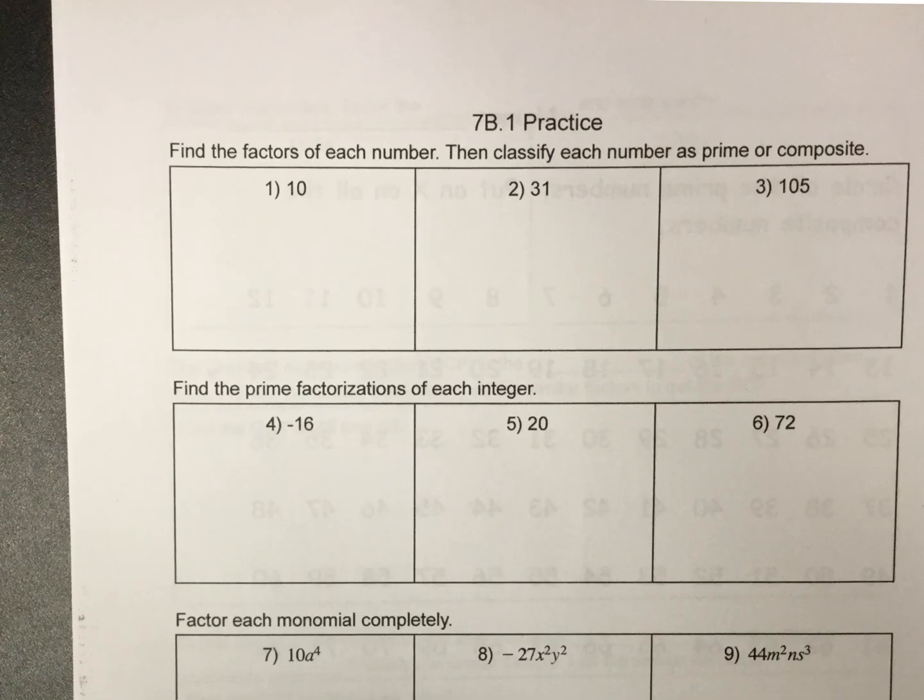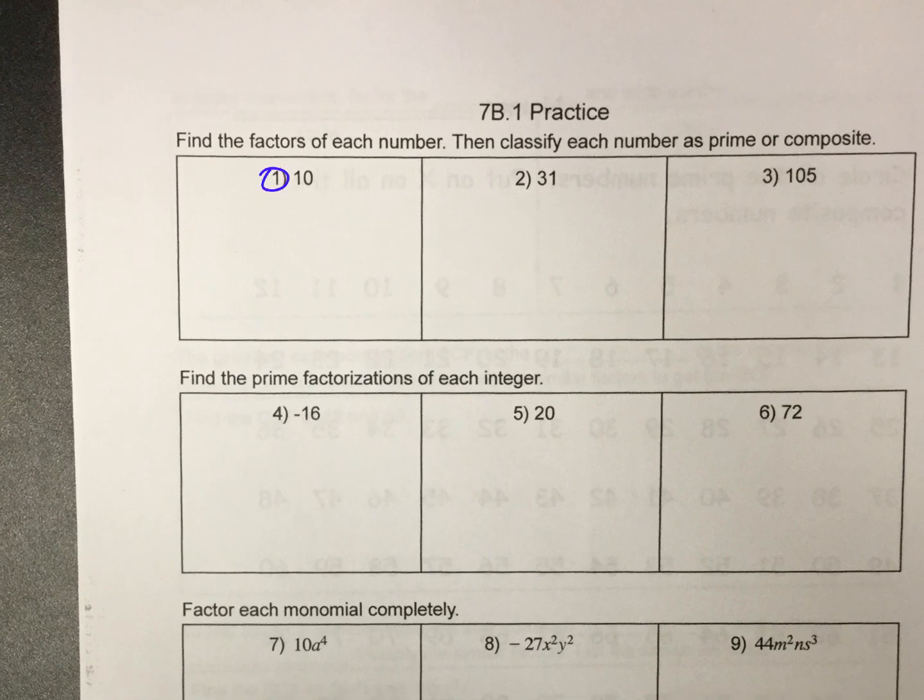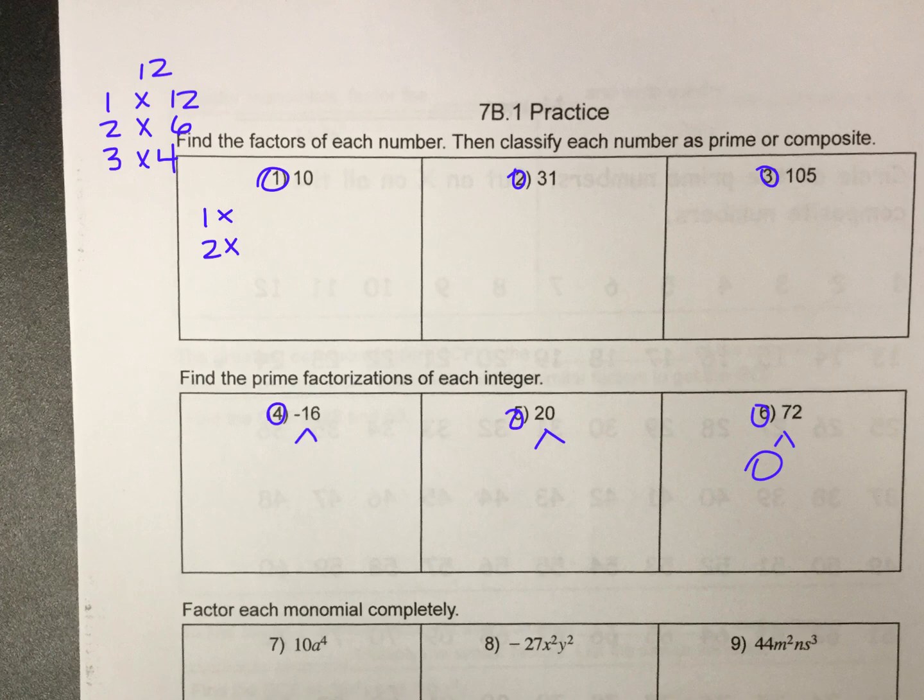On this page, I need you to do 1, 2, 3, 4, 5, 6. On 1, 2, and 3, say I wanted you to find the factors of 12. I want you to say 1 times 12, 2 times 6, 3 times 4. Those would be the factors of 12. That's what you need to do for 1, 2, and 3. For 4, 5, and 6, you do the factor trees and circle the prime numbers. Take your notes, show me this, and you are done.